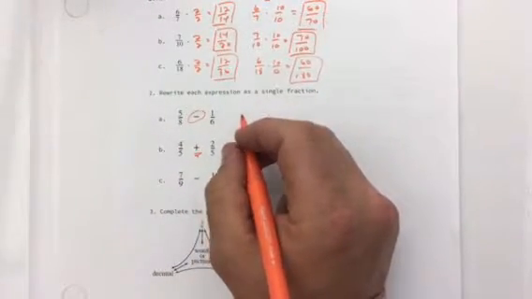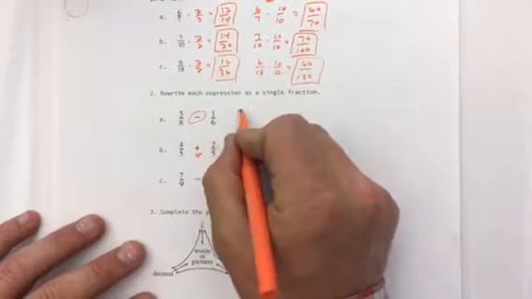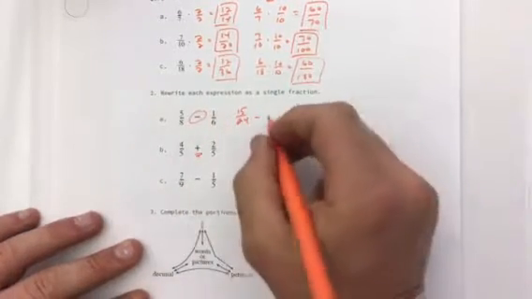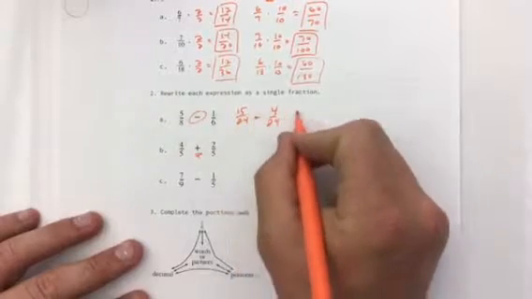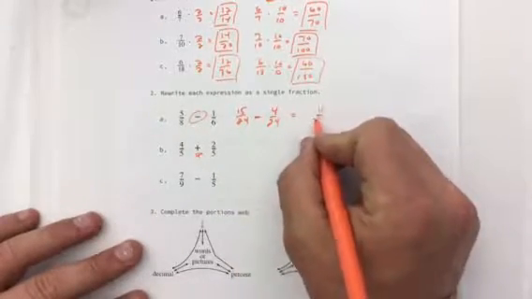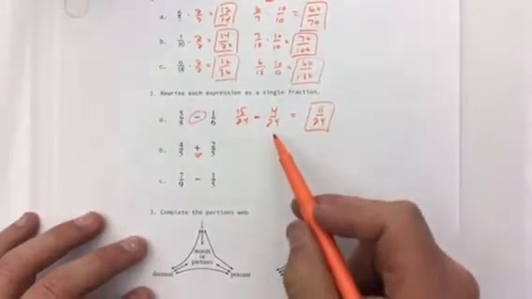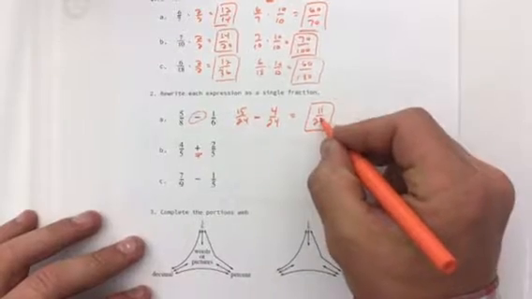I'm going to use the common denominator of 24. So I'm going to do 5/8 times 3 over 3 and get 15 24ths, minus 1/6 times 4 over 4, which is 4 24ths. And since I'm subtracting, I'm not going to add them, and I'm going to get 11 24ths. If you did the common denominator of 48, you would have gotten 22 over 48.